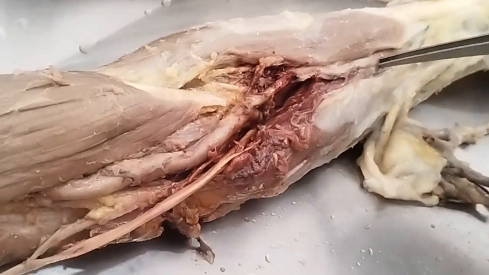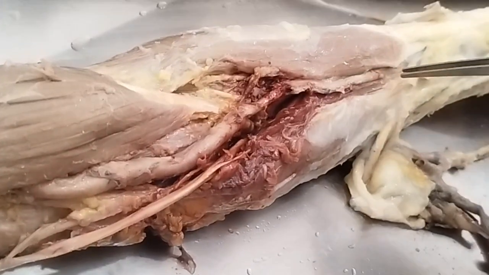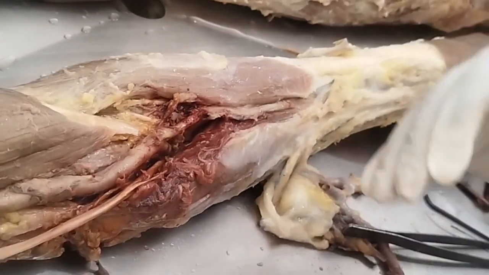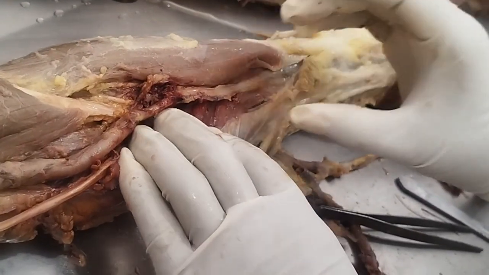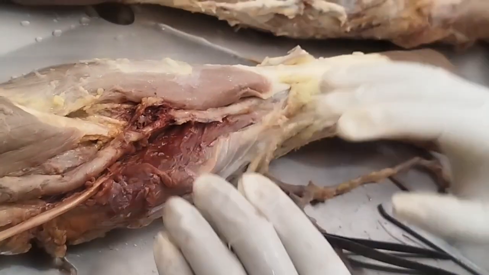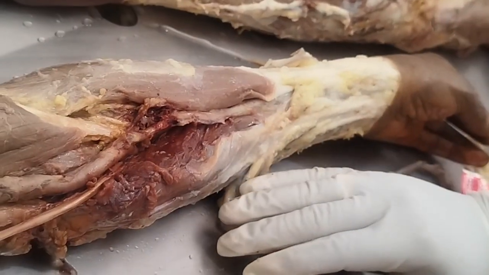Then after reaching the forearm region, it supplies the lateral side or medial side? Lateral half. The medial half is supplied by the ulnar nerve.